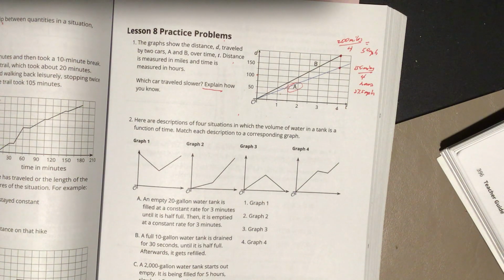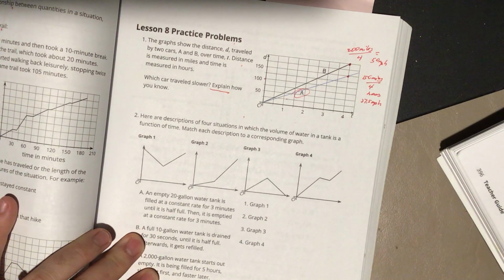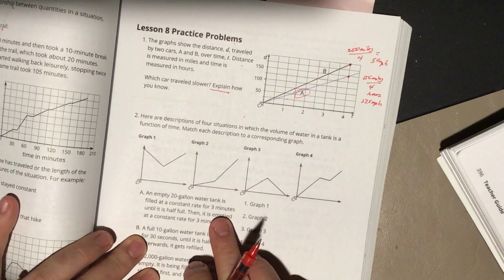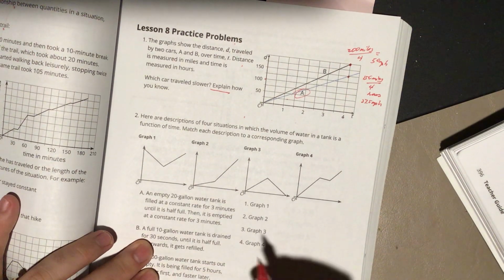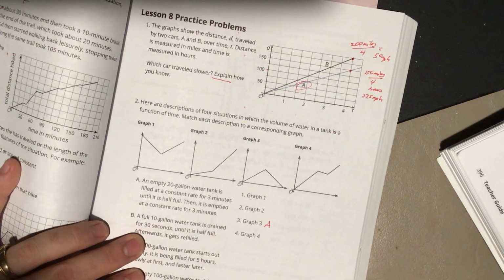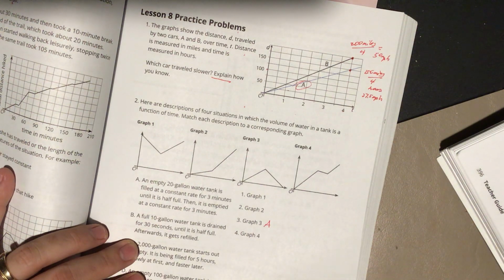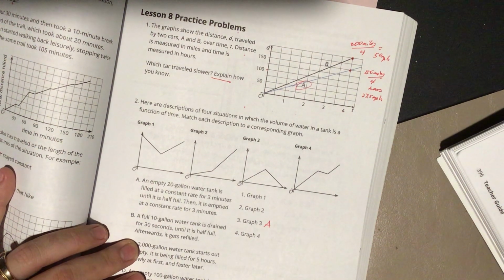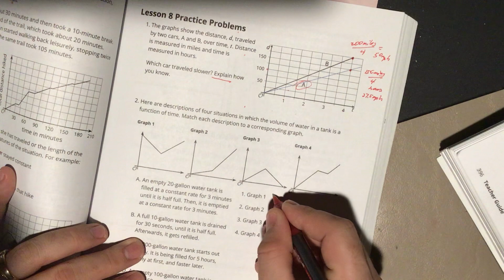Question 2, matching each description to a graph. It's filled at a constant rate for 3 minutes until it's half full, and then it's emptied, so it goes up and then it goes down. So A goes with 3. A full 10-gallon water tank is drained for 30 seconds until it is half full, and then it gets refilled. So this one's going down and then up, just the exact opposite. So B goes with graph 1.